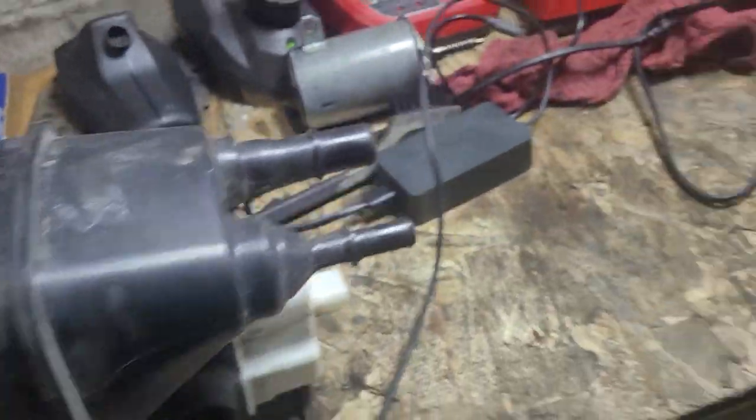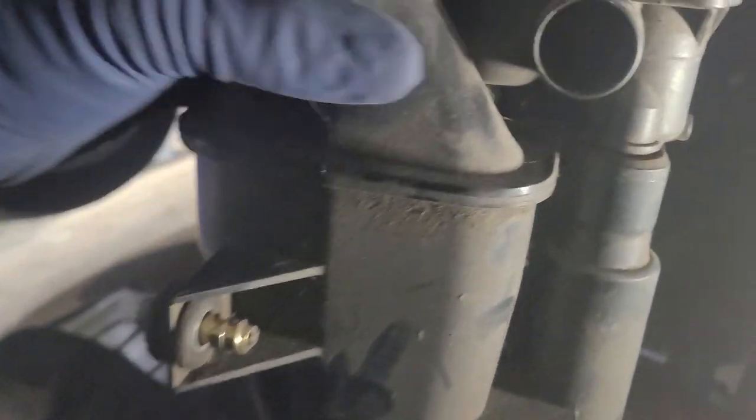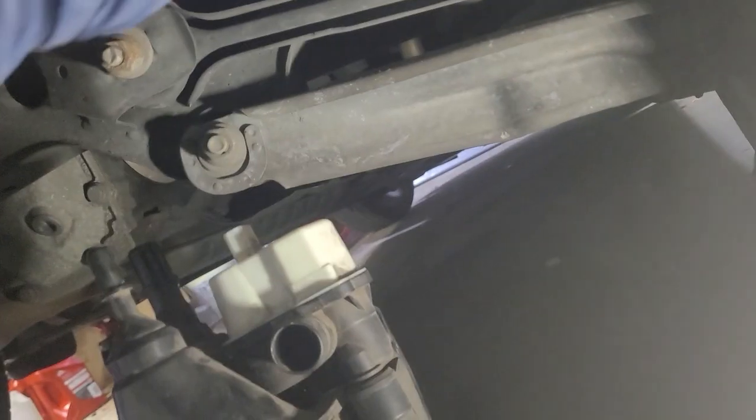Okay, so now we're going to plug the pump into the power here and see what we have. What are we working with? See, this guy won't reach, so I need my two hands.